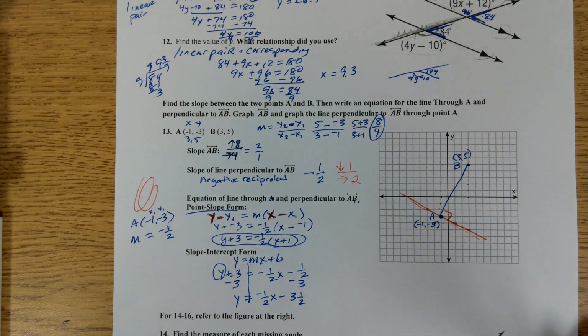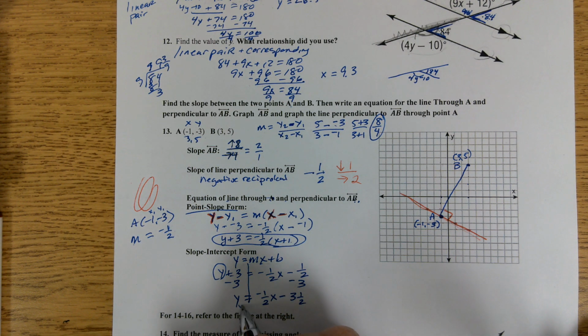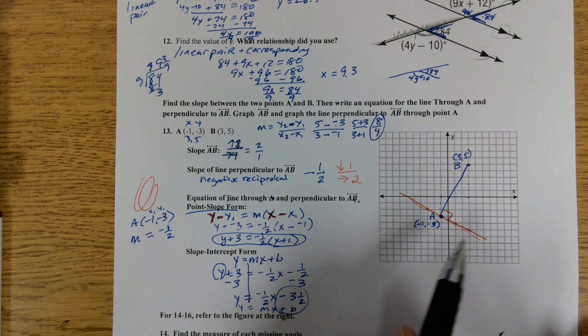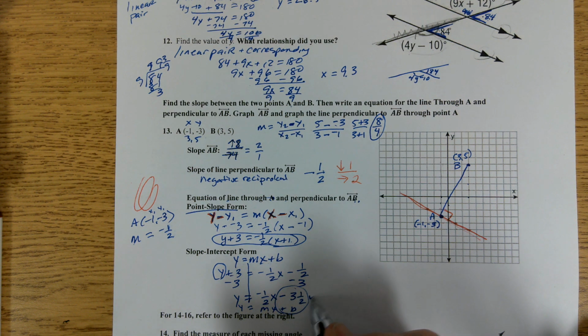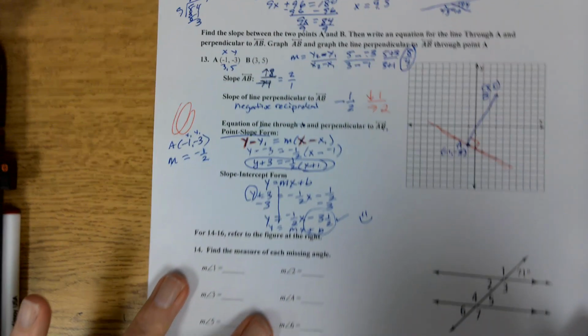Now let's see if that makes sense. This is my y-intercept. If I do y equals mx plus b, my y-intercept is at -3.5. 1, 2, 3. It looks like I crossed it at a half. It says my slope is down 1, right 2, and that's right. So this answer is good. We did good.